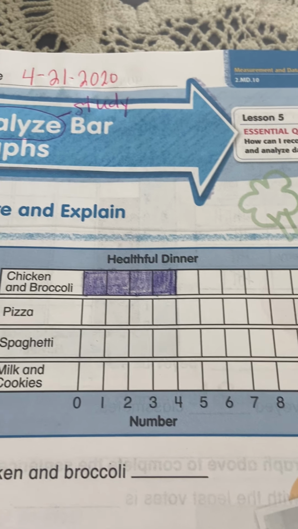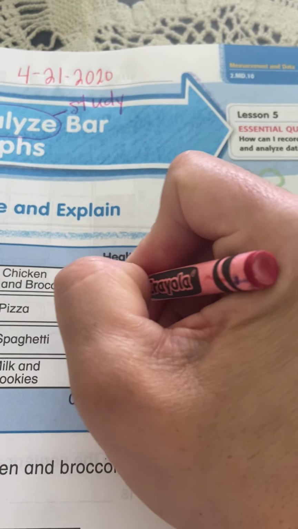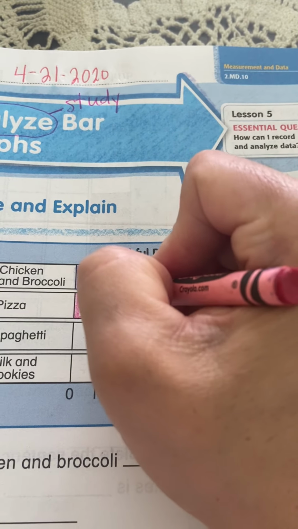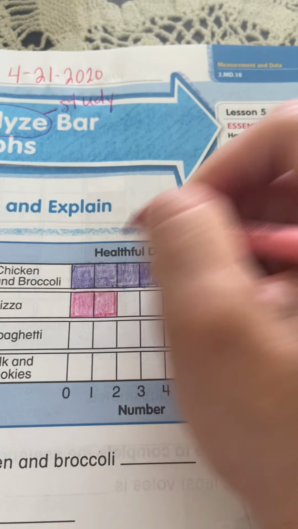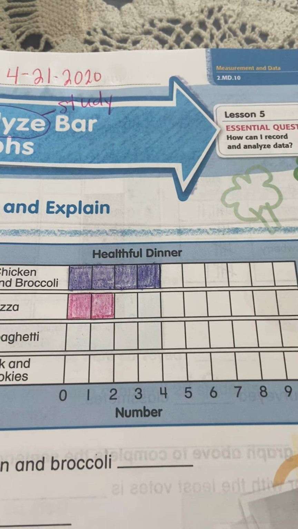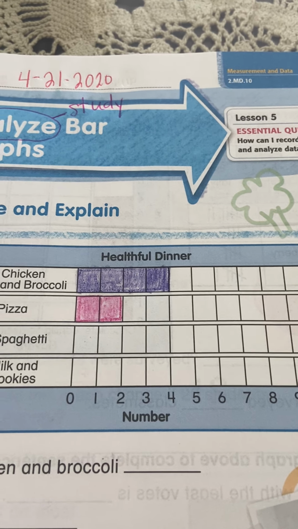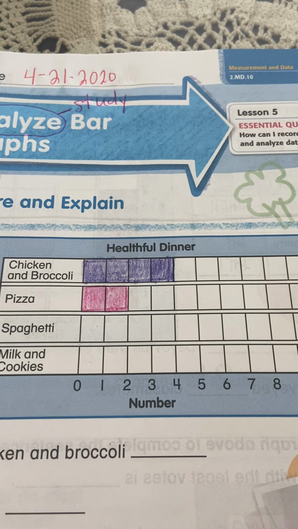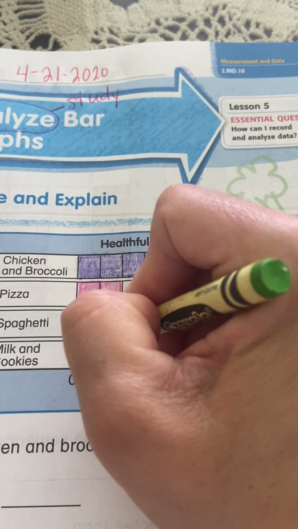1 person thinks that pizza's healthy. Actually, let's do 2. 2 people think that pizza's healthy. Now remember, we're doing 10 people, so I have 1, 2, 3, 4, 5, 6. Let's say that spaghetti, 3 people, we'll do 3, said that spaghetti was healthy.